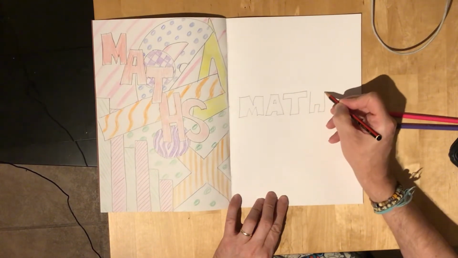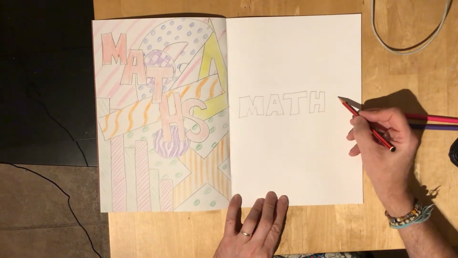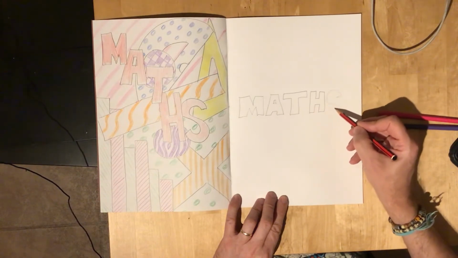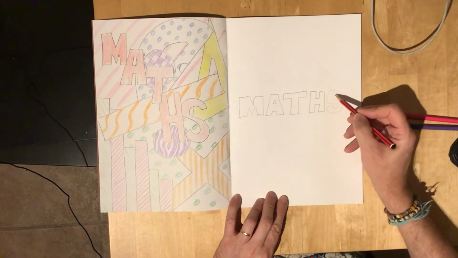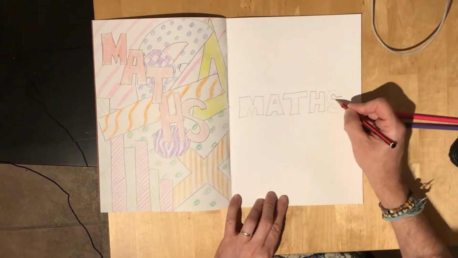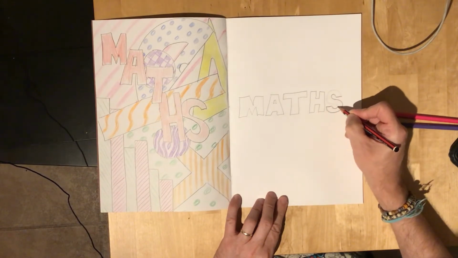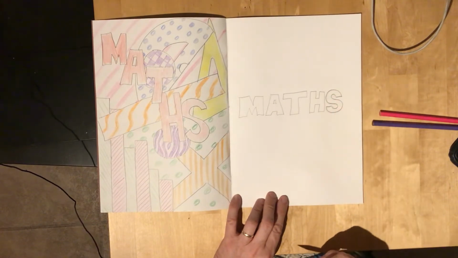Some of you might find that a little bit tricky, particularly with something like an S. So some of you might want to just very lightly sketch the shape out first of all before you're happy with it. And when you're happy with it, then you can go over it darker. Something like that. Okay, to get that sort of image there.